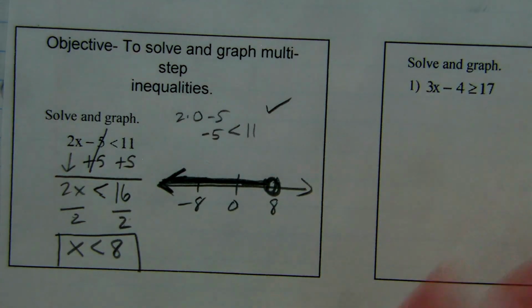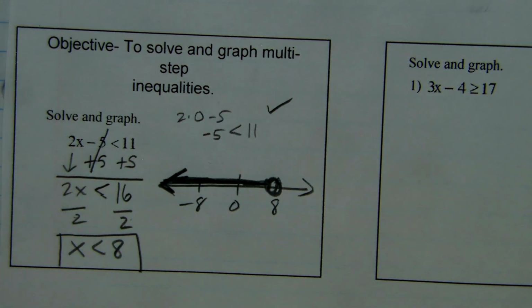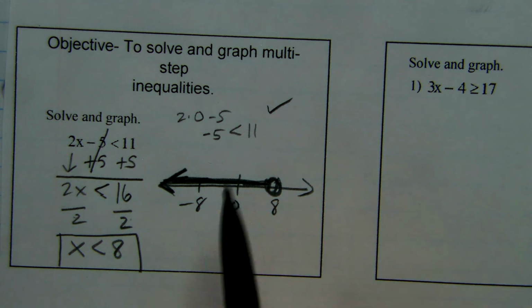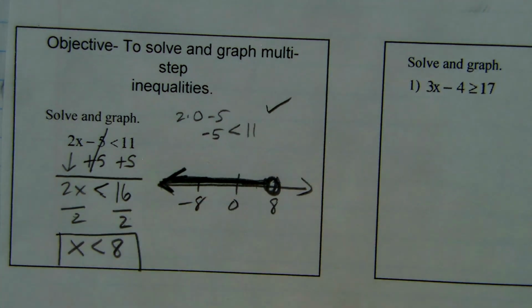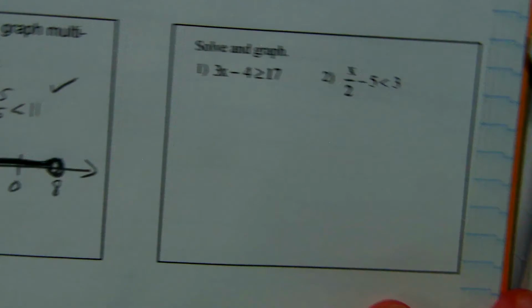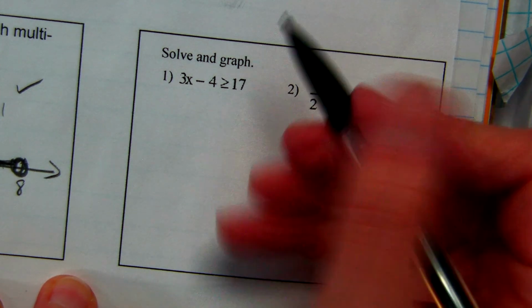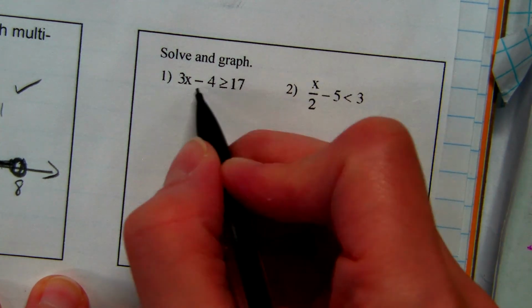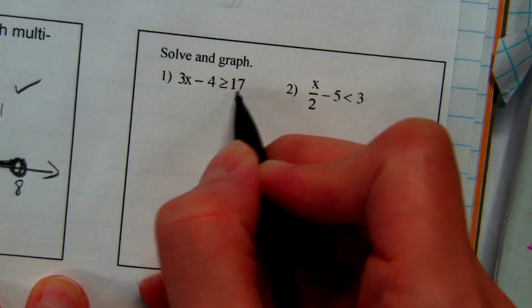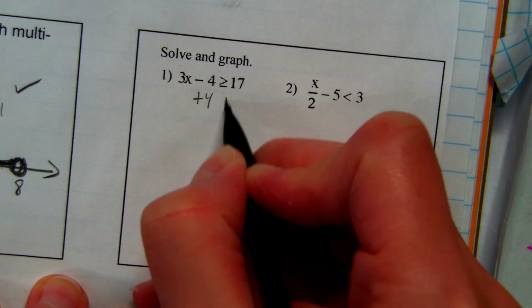I'm probably not going to check all of the rest of these because I won't have room, but I want to emphasize that you can pick a number from your solution here and put it in and just make sure that we've shaded the correct side. Okay, so over here, our first 2-step inequality. What am I going to do first? Add 4. Add 4, good.